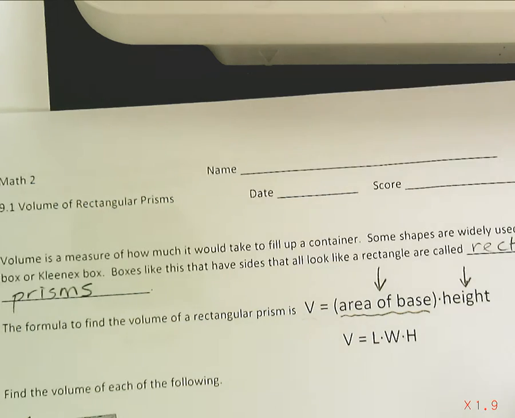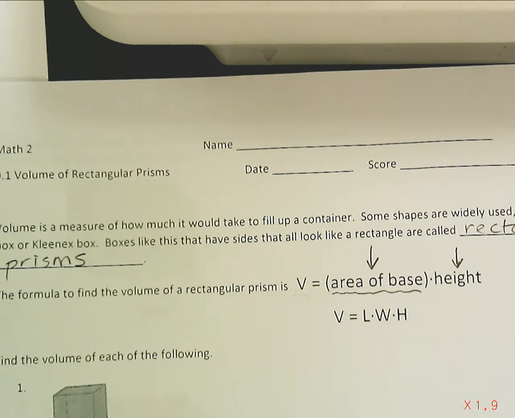Now, the formula that you see more widely used doesn't call that bottom base and height, even though it is a base and a height. It calls this bottom here length and width. It's how long it is and how wide it is, which is the same thing as base and height, right? It's just two names for the same thing.